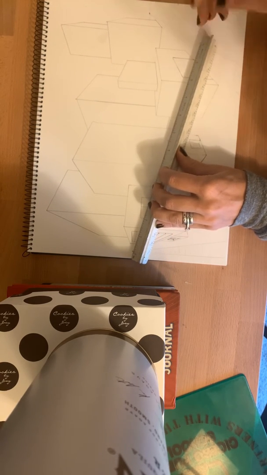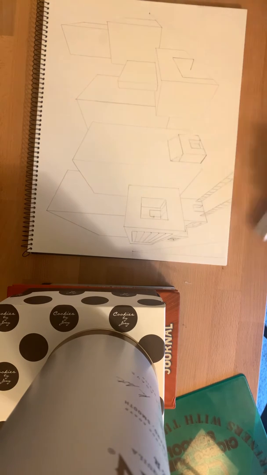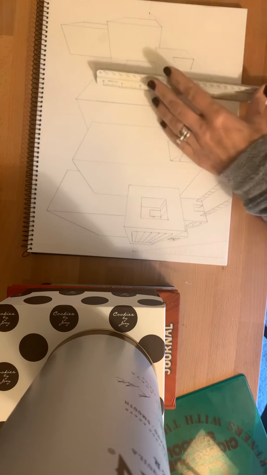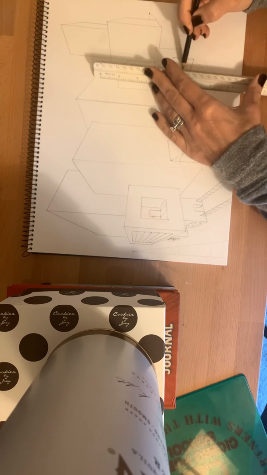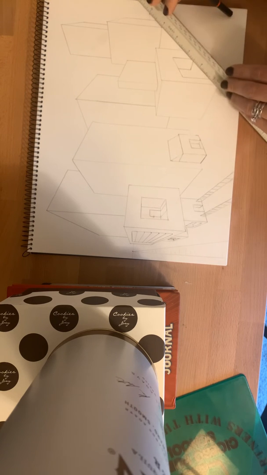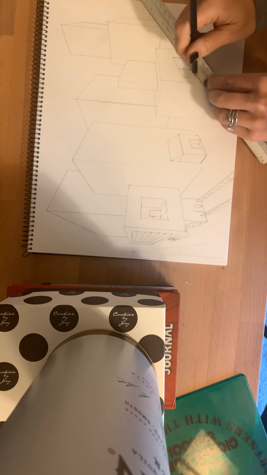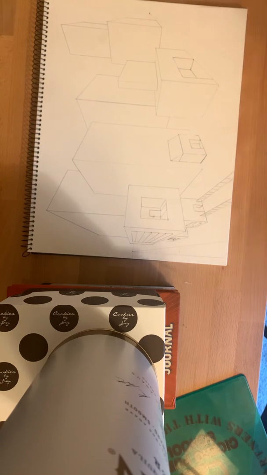So I'm going to line up with the opposite vanishing point, and I'm going to come in like that. And then I'm going to draw the parallel. And then I'm going to draw the back. Okay, now it looks like I'm walking into a box.